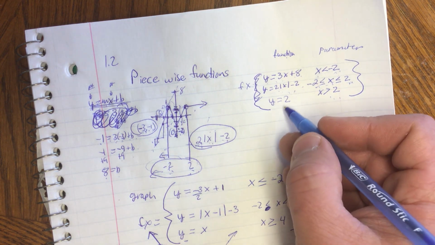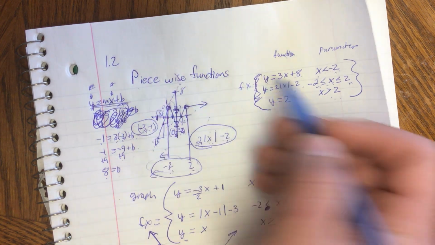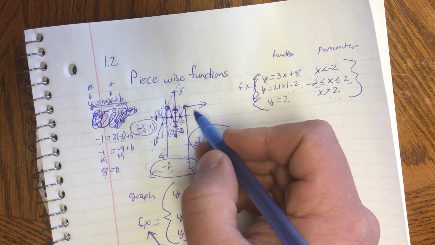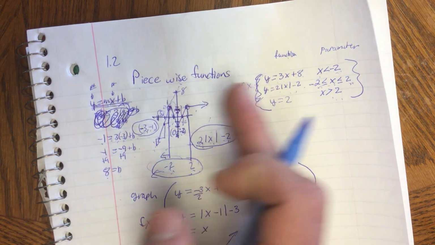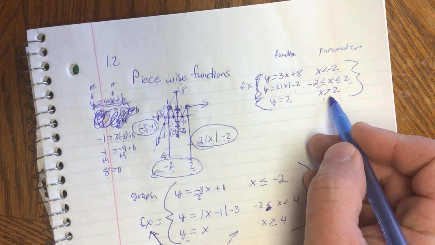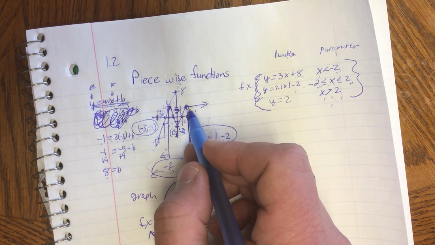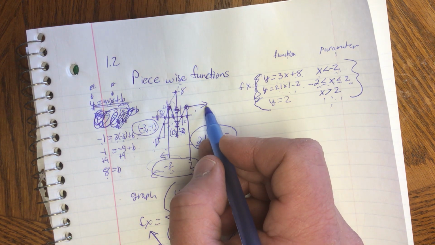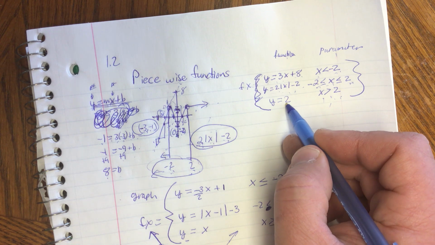All right, now I do the last function, or the last piece, I should say. That's why they call these piecewise functions. The last piece of the function, which is when x is going to the right of 2. In other words, when x is greater than 2. That's the last parameter. As it goes out this way, what is it? Well, it's a horizontal line. That means y is constantly going to be 2.